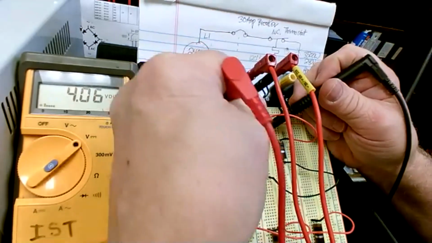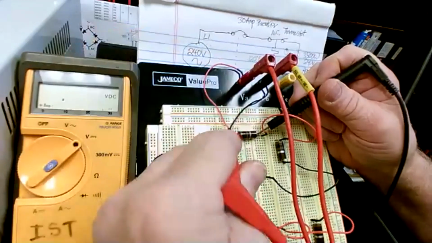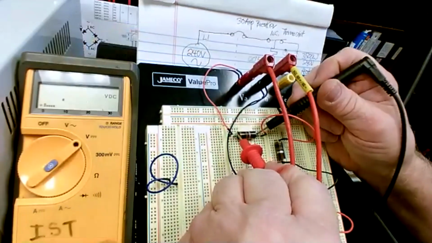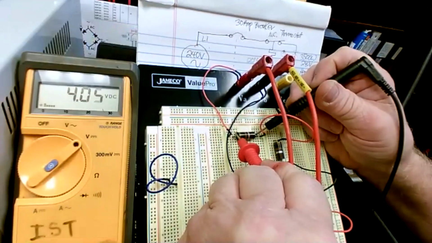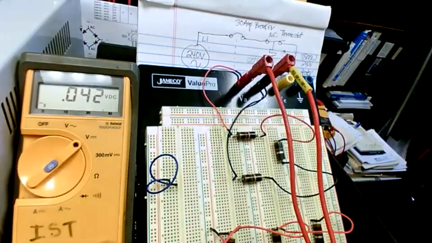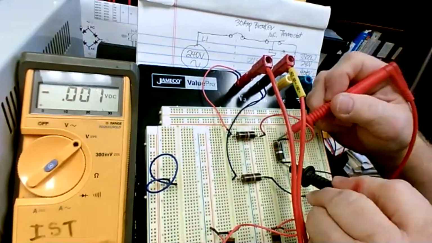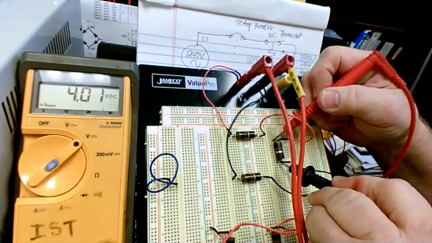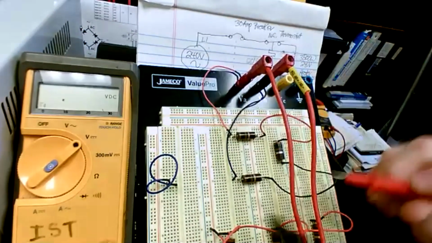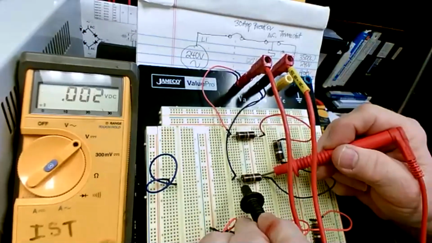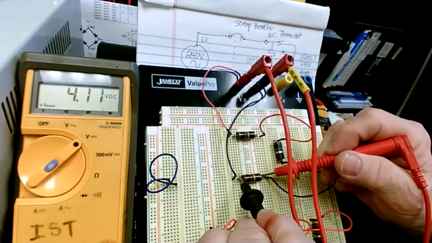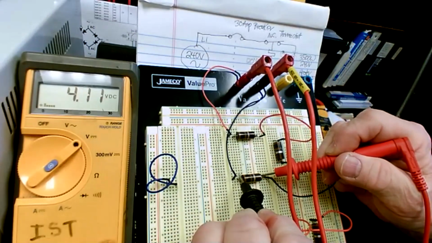You got 4 across the first one. There's 4 volts across the first one. Can you see what I'm doing? Yeah. And now I've got 4 volts across the next one. And now across the last one, I've got 4 volts. You see that, how it's equal?